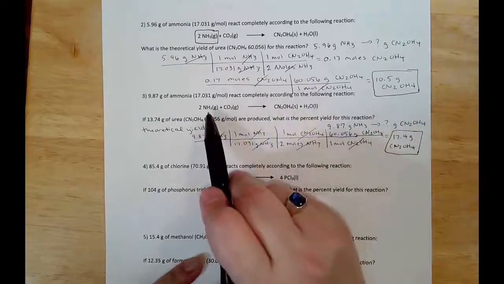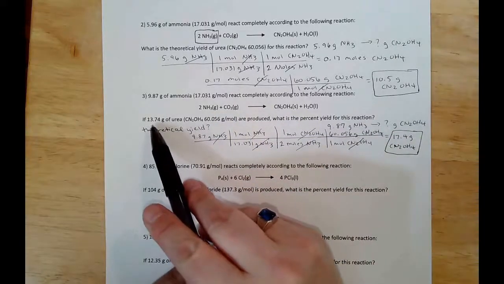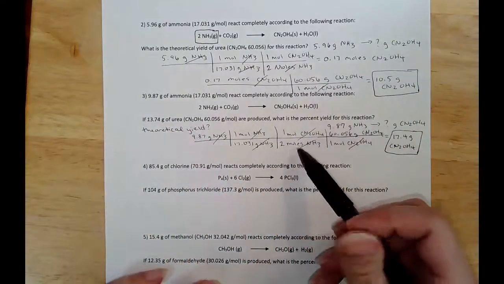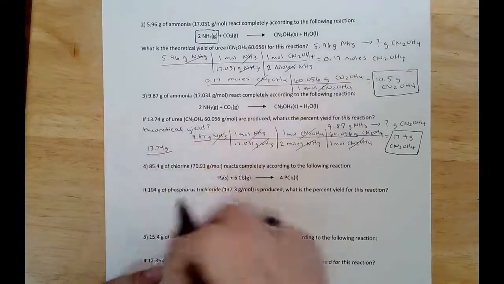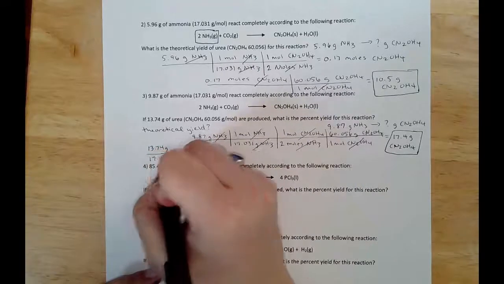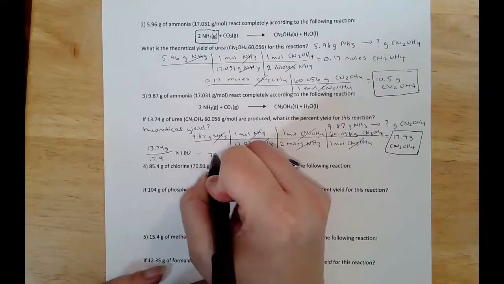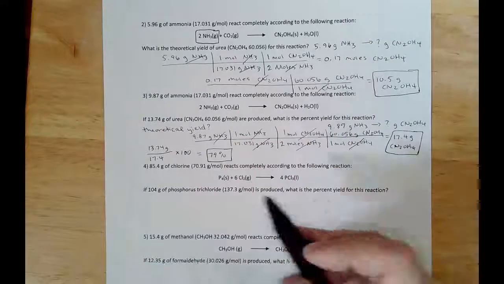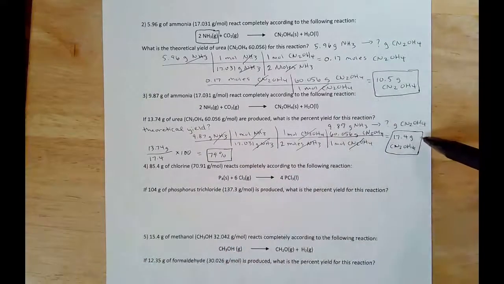But if you look, we didn't get that. We got an actual of 13.74, so we're going to do the percent yield. So how do we do that? We do the actual, divide it by the theoretical, multiply that number by 100, and we get a 79% success rate. That is our percent yield. So we've had to first figure out the theoretical yield, because we weren't given that number, and then we could divide the actual by it, and there you go.